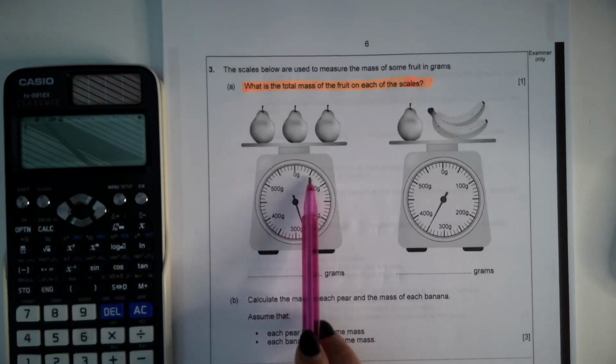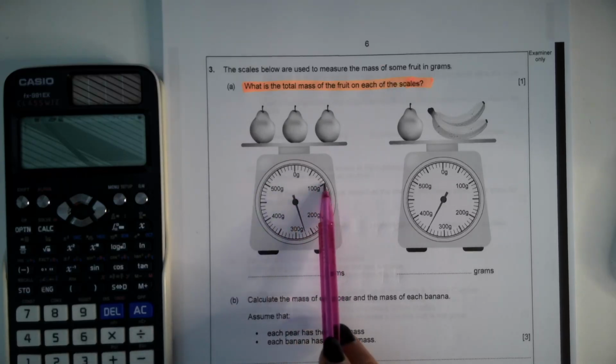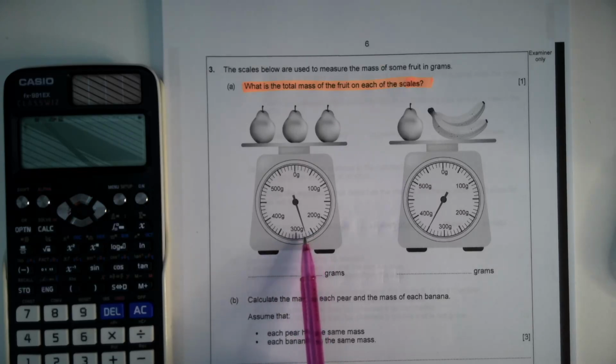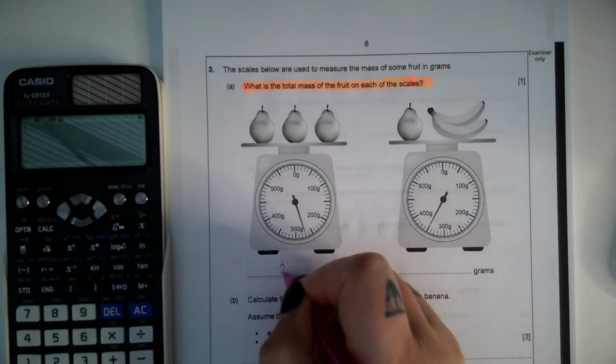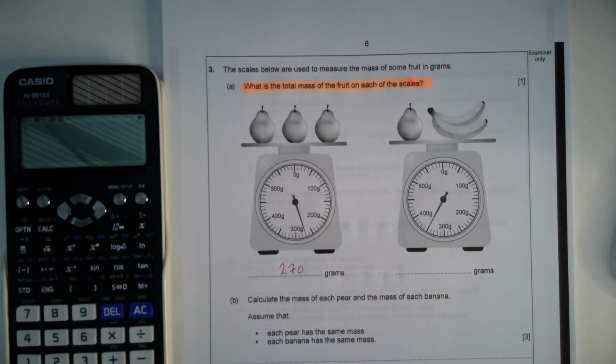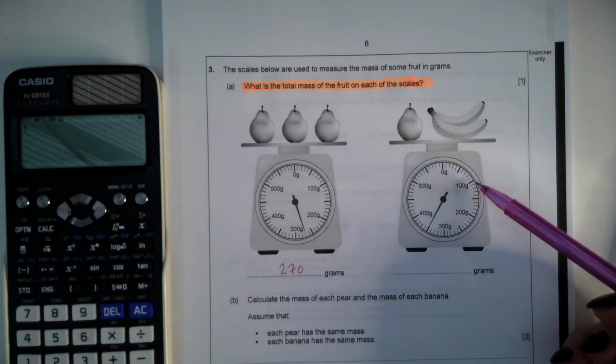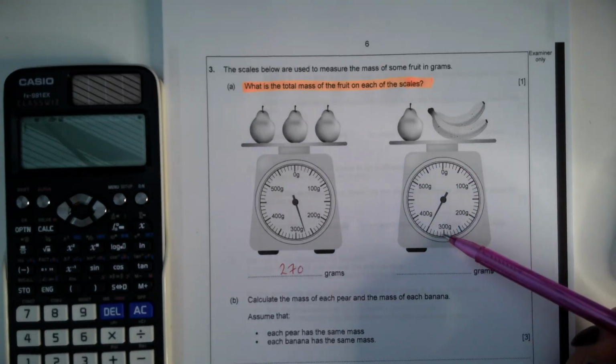Halfway between 0 and 100 is 50, so that must be 50, 100, 150, 200, 250. And then in this section here that's worth 50, we've got 1, 2, 3, 4, 5. So each of those must be worth 10. So that's 50, 60, 70. So that's 270 grams.